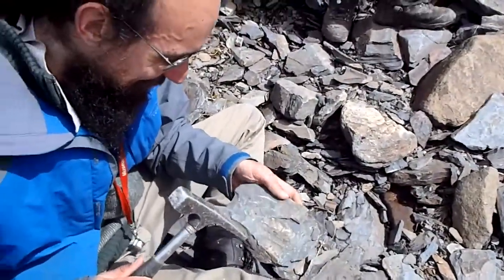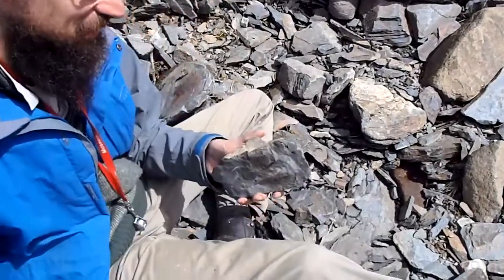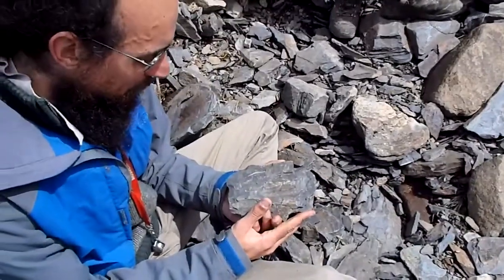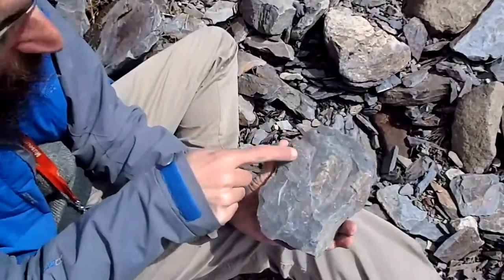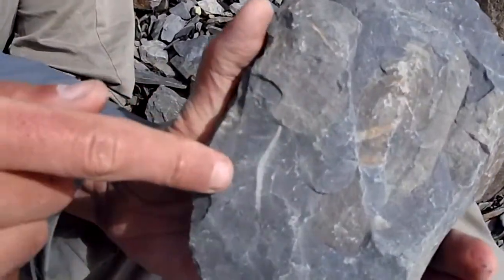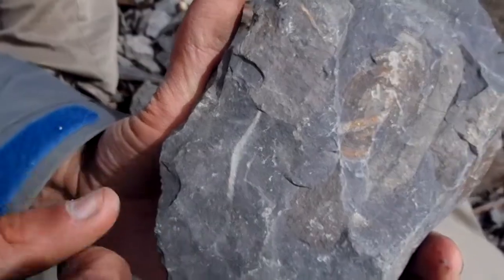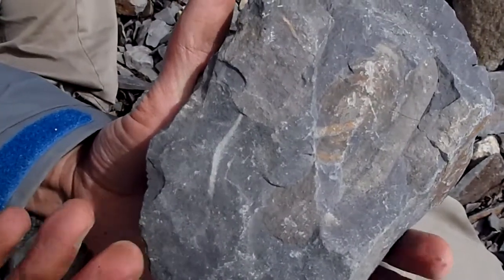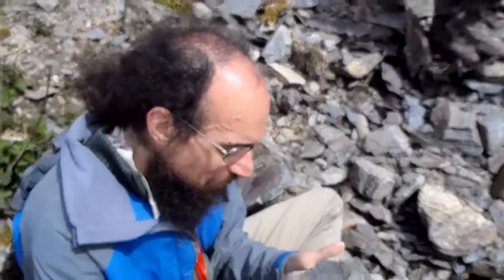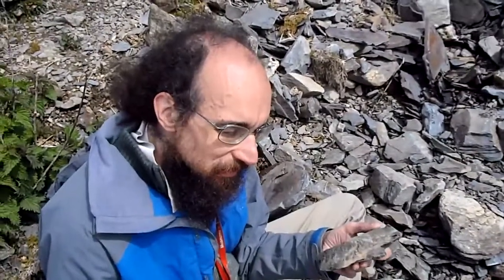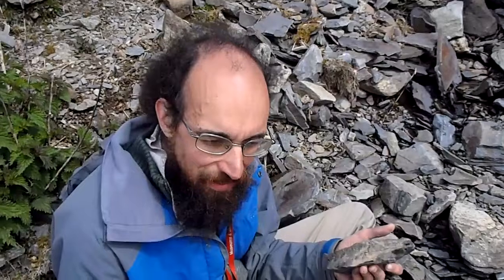So how many blocks do you think here have fossils in? Is it 1 in 2, 1 in 10? Most of them have got fossils in. This one, for example, on the surface, you can see it's got burrows. But almost all of the fossils we see are things like burrows, which are extremely common and not very informative. So maybe 1 in 10 have something a little more interesting in. Maybe 1 in 1,000 or 10,000 have something which is really exciting.